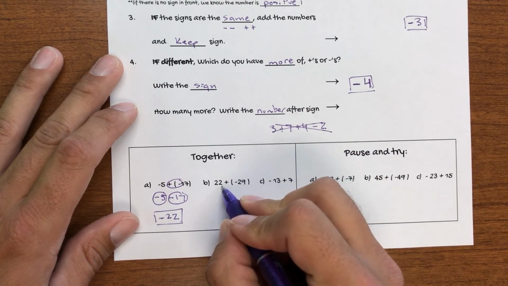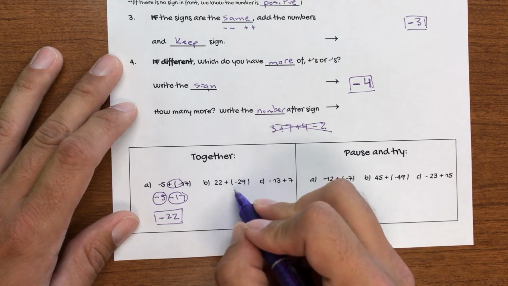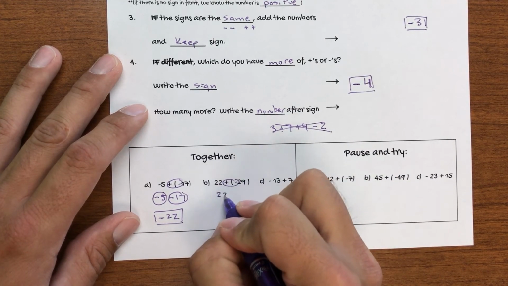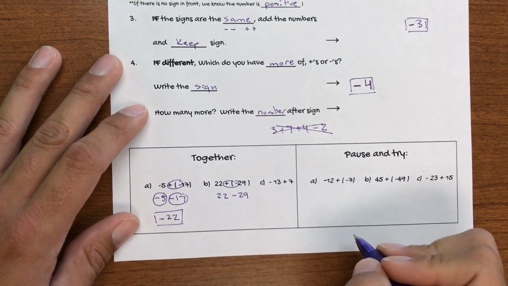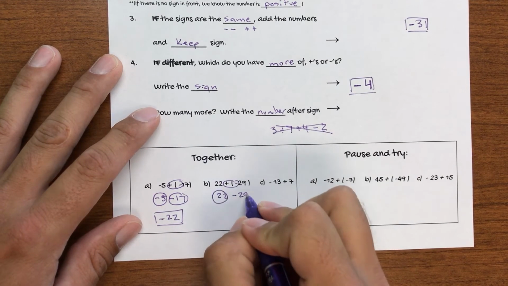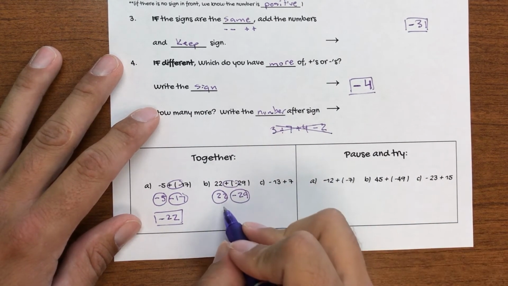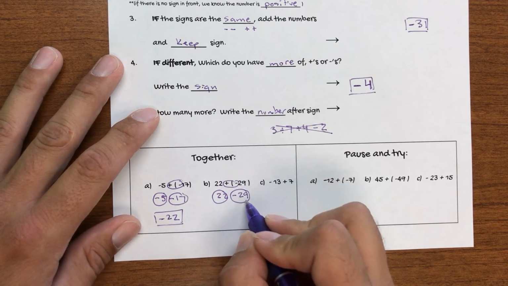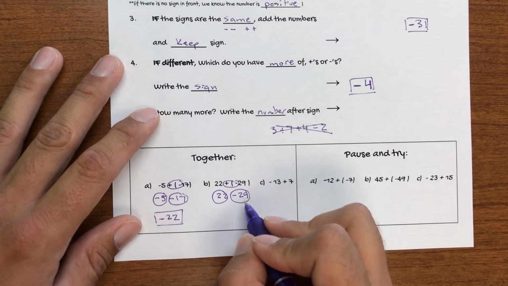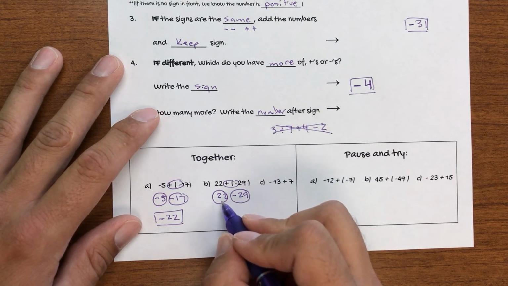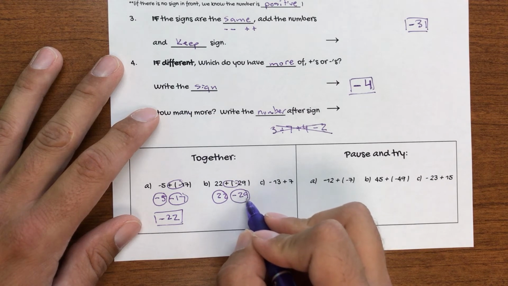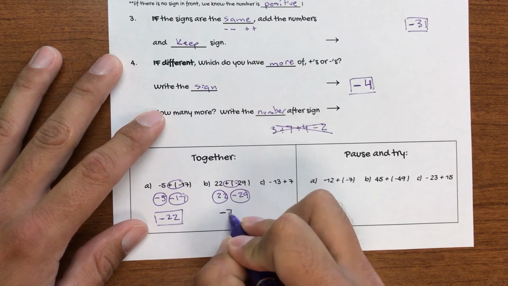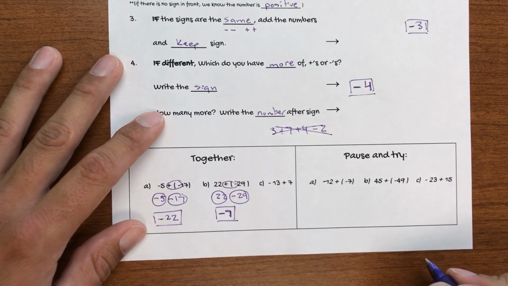Part B, 22 plus a -29. Again, I've got this double sign right here, and I want to get rid of that. So 22 minus 29. And I'm going to circle the numbers and the signs in front. Now there's not a sign in front of this 22, so I know it's a positive 22, and I've got a -29, which means I have more negatives than positives, and I've got 7 more negatives because 29 is 7 bigger than 22. So I've got more negatives, and I have 7 more negatives. So my answer is -7.